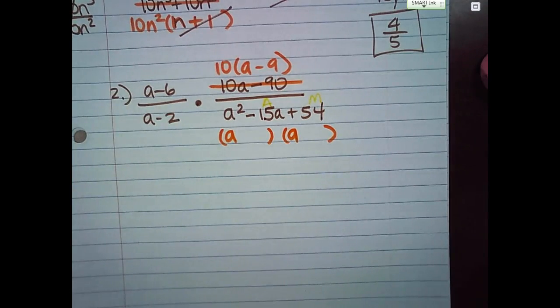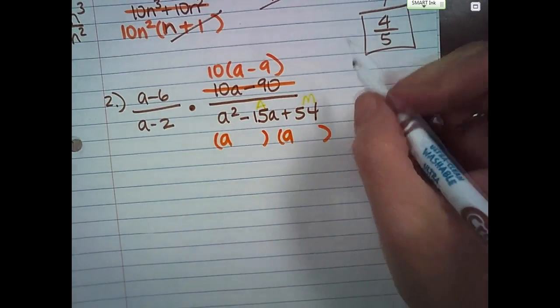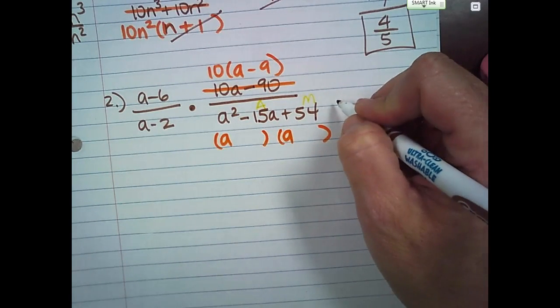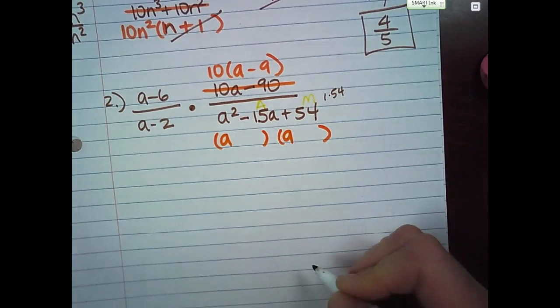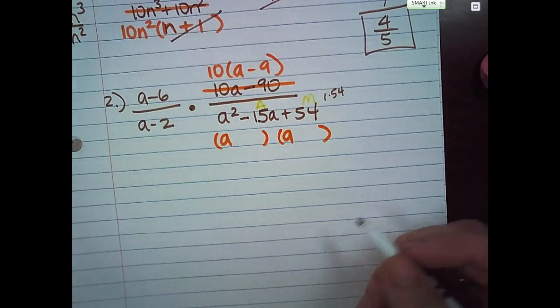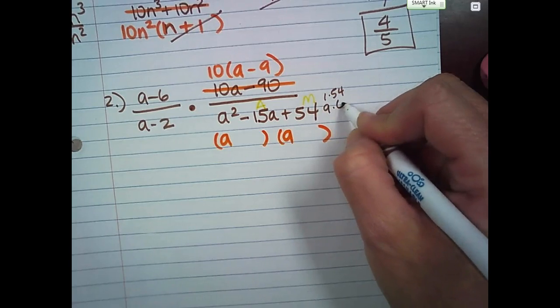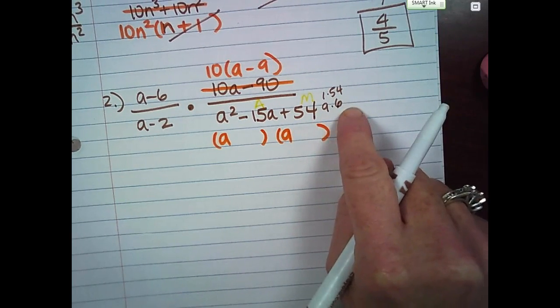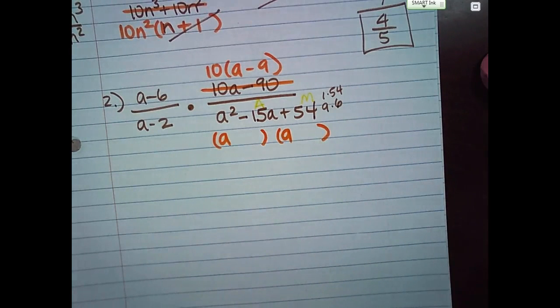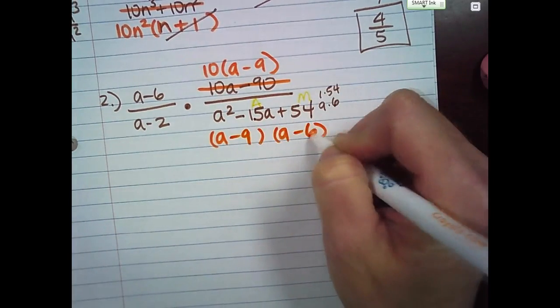Now I'm looking for numbers that multiply to give me 54 and add to give me 15. Maybe 6 and maybe 9. Okay, well, you can start listing. 1 and 54 is not going to make 15, is it? Okay, and you can keep going. What would you say, 9 and 6? 9 times 6 is 54. Does it give us 15 also? 9 plus 6 is 15 too, right? So then let's just make them both 9 and 6. They're both negative. Excellent. So minus 9, minus 6.